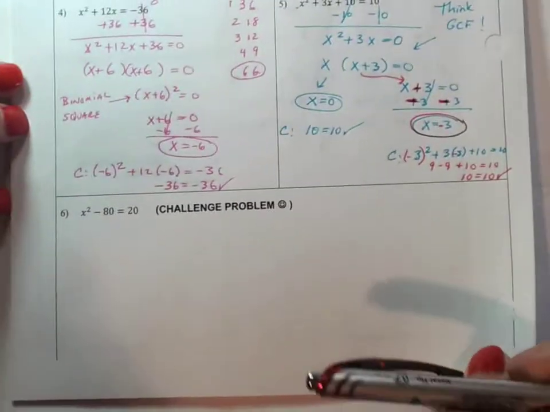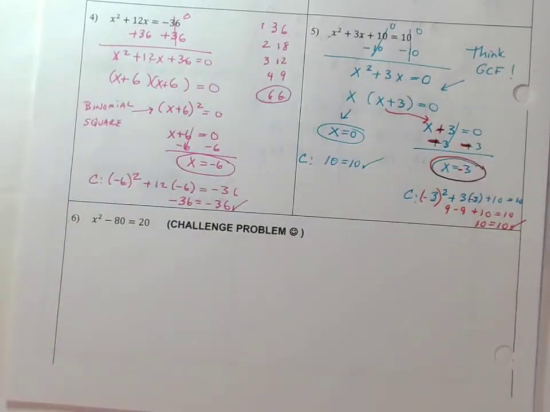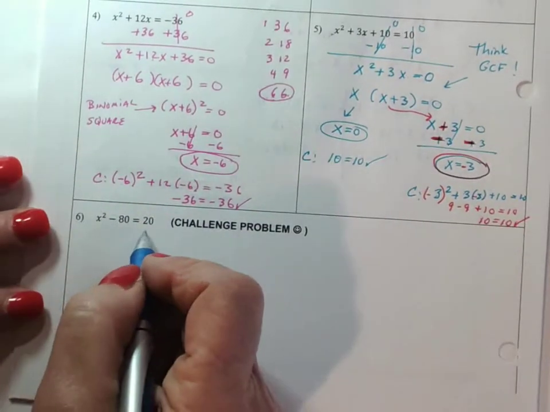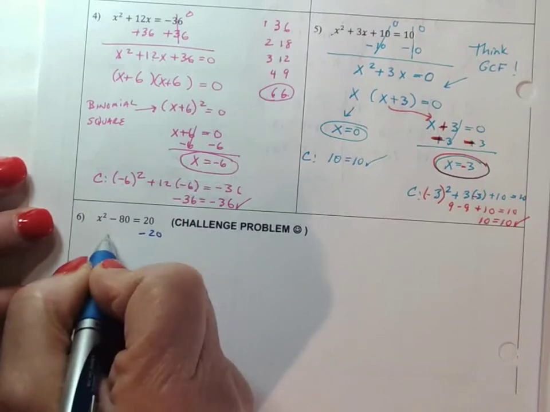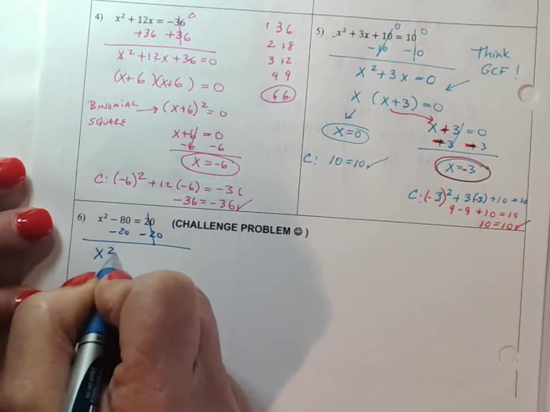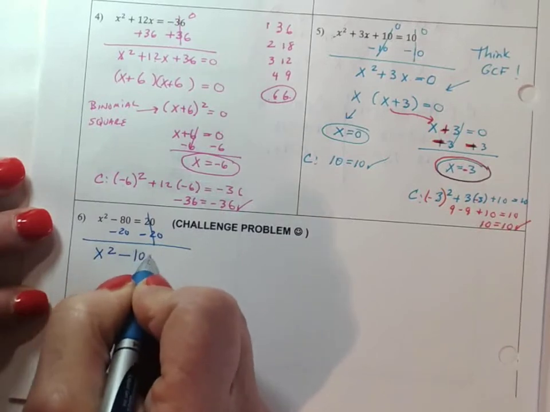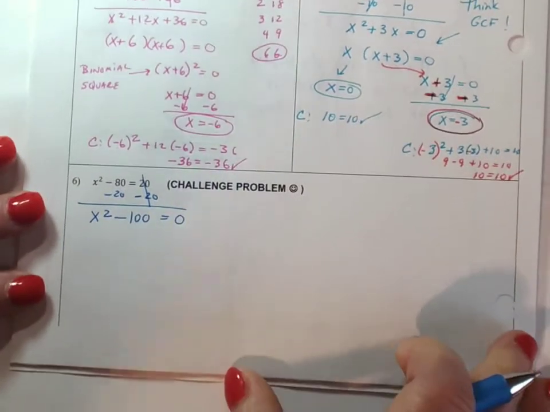And the last factoring problem. It's a challenge problem, but I don't really think it's a challenge problem. So let's see what we're going to do here. We know that we have to subtract 20 from both sides. So we have x squared minus 100 equals 0. All right.